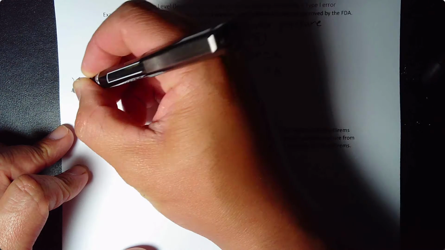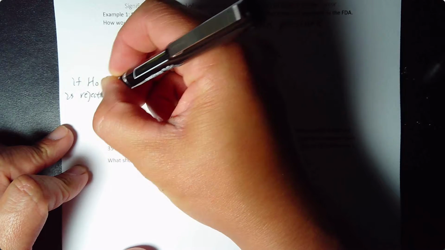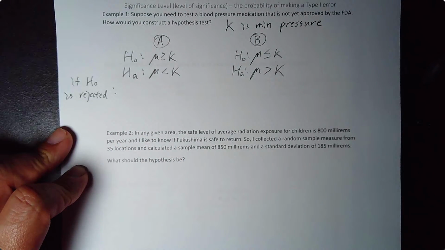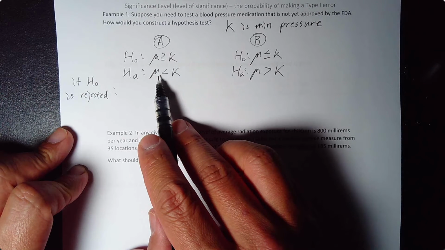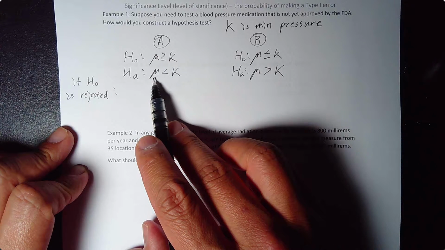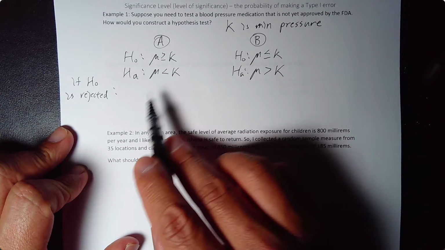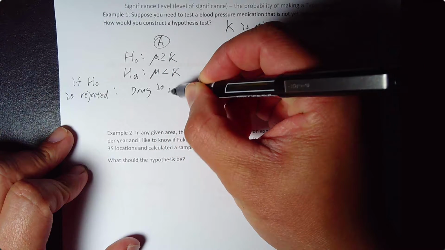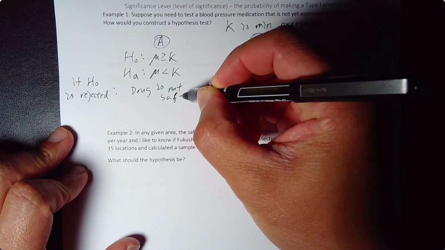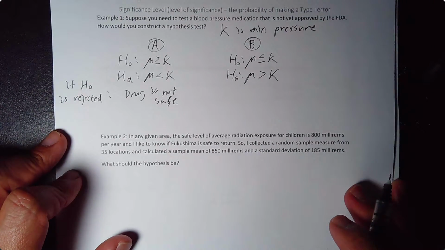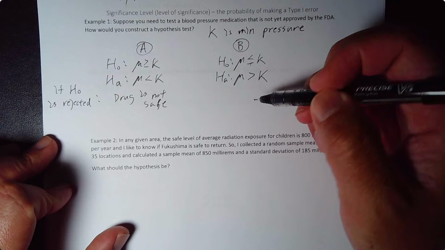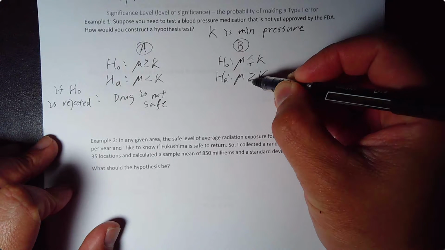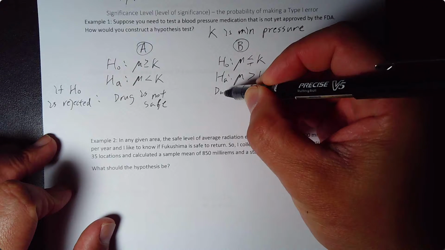If the null is rejected, then we support the alternative, meaning that the blood pressure medication will drop the blood pressure below k. So the drug is not safe, therefore it is not approved. However, in the other construction, if the null is rejected, then we are saying the blood pressure is not below k, in fact it's greater than k, and therefore the drug is safe, or the drug is approved.